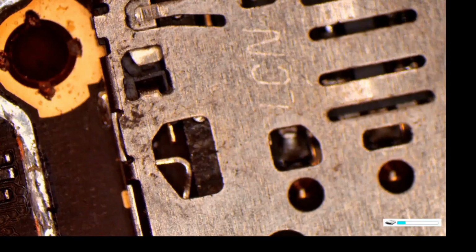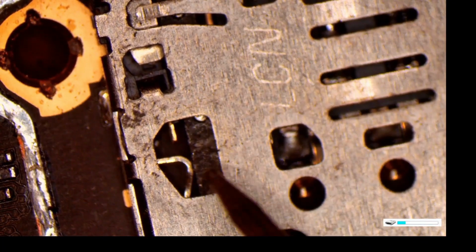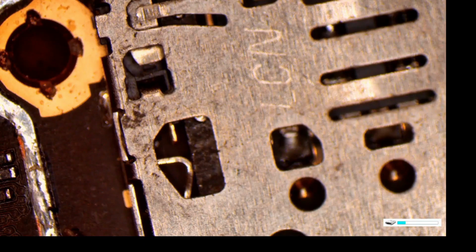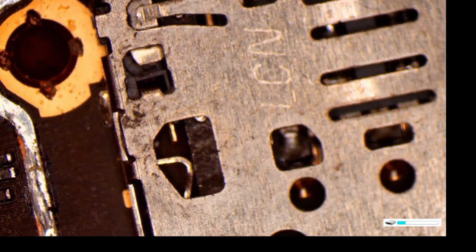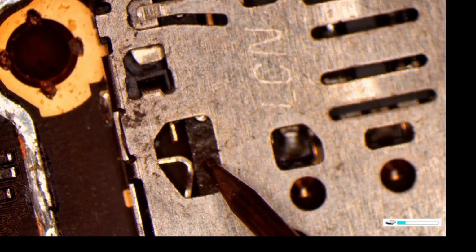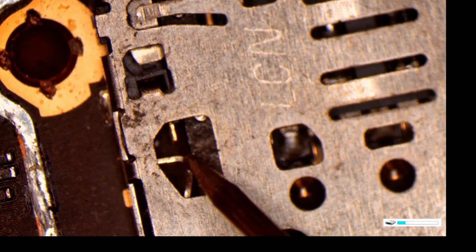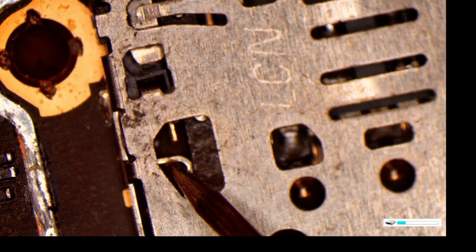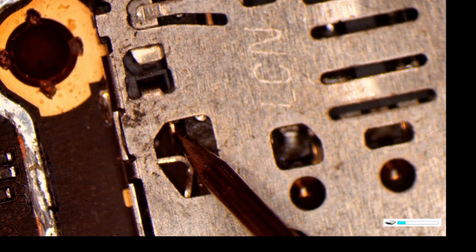Now after inserting the SIM, the tray pushes the ground pin and separates both pins, right? Now there is a 1.8 volt, right?